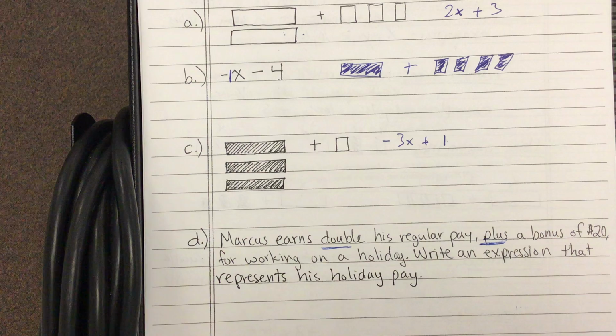We're looking for the expression, not the squares, guys. If you can do the squares, it helps, but we're looking for the expression.